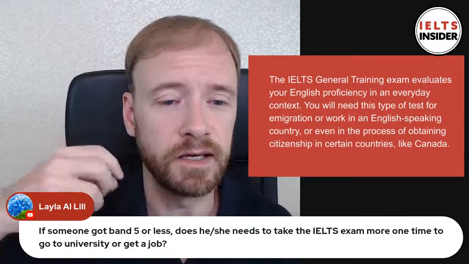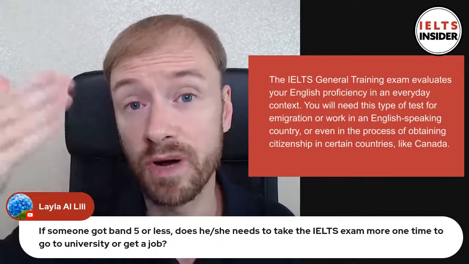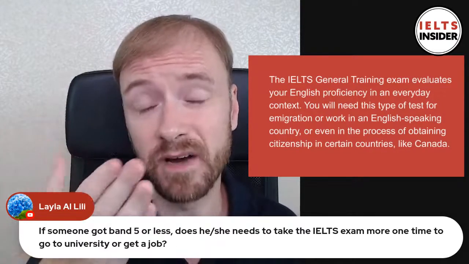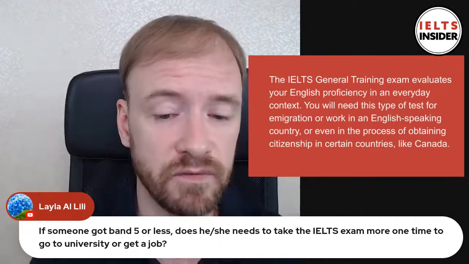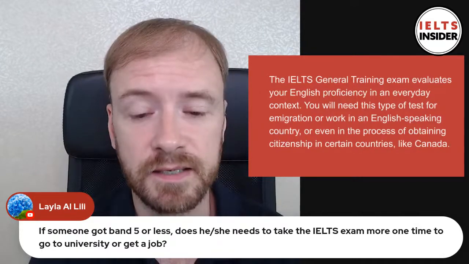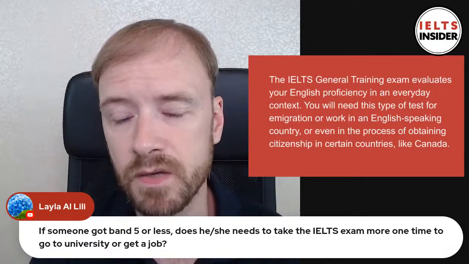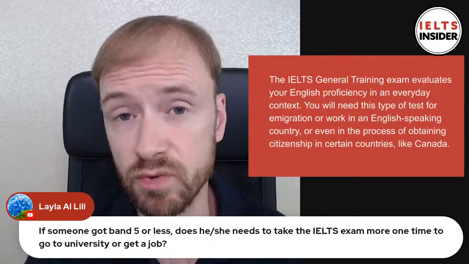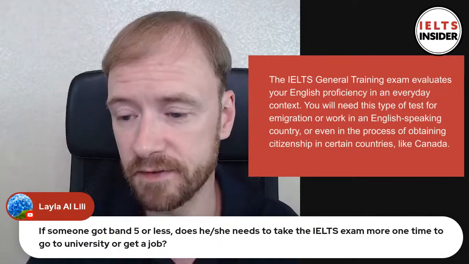It takes money. You have to pay for the test, and then when you get your score, you usually have to pay to apply to university. If they have a requirement of band 7 and you got band 5, you're probably not going to spend money to apply to that university. So you would need to keep taking the test until you get band 7. If you got band 5, that shows you the gap, how much more you have to study to get band 7.